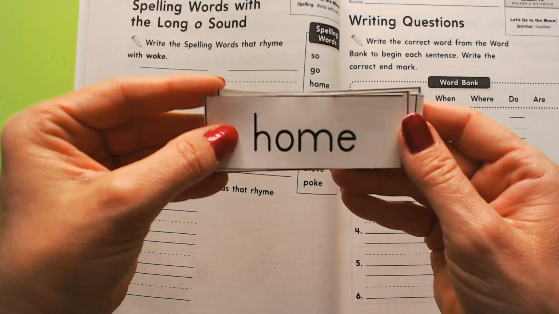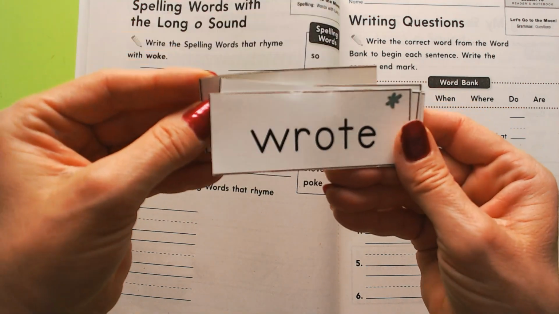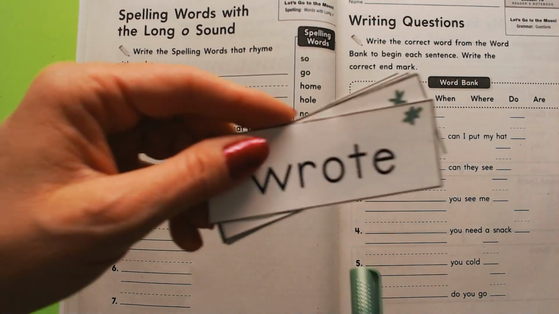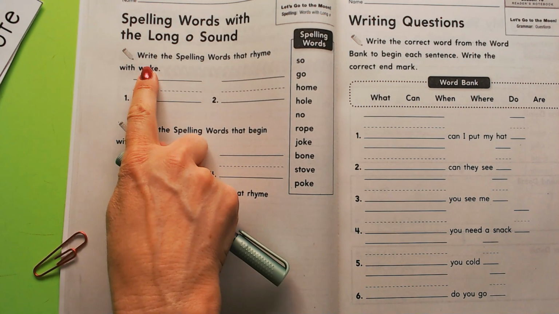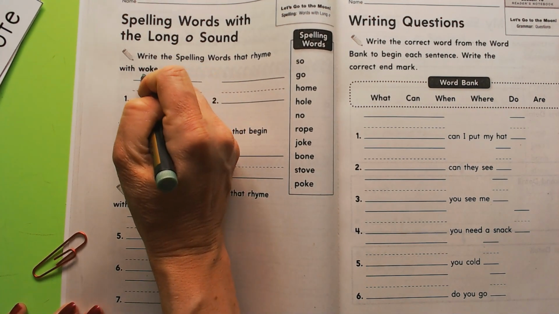These are words you're going to spell. Home. And remember, now there's 12 total, 10 plus 2. 10 regular words plus 2 challenge words. Okay, so those words are here. I just read them here. So we're going to write the spelling words that rhyme with woke. Woke ends with O-K-E.